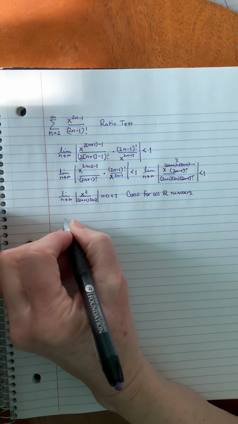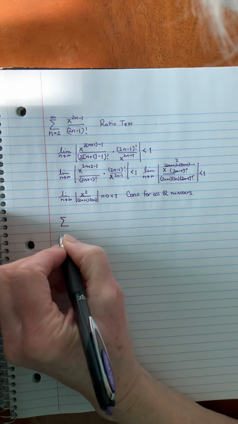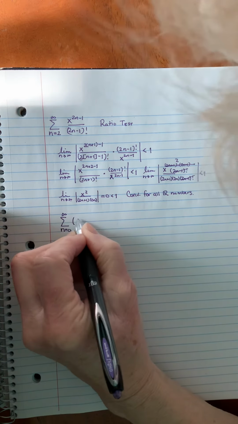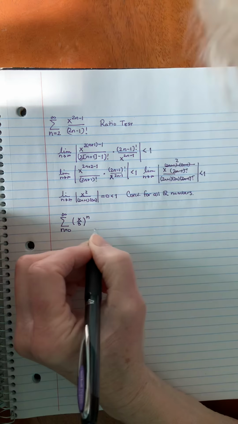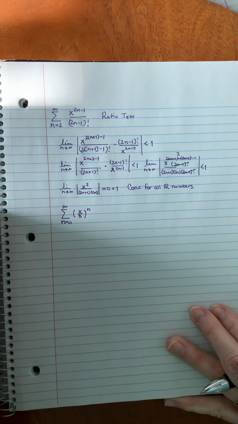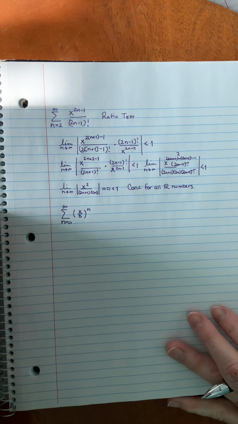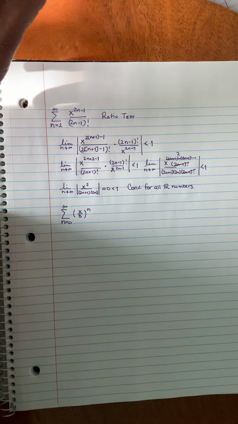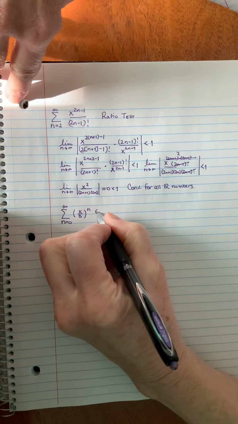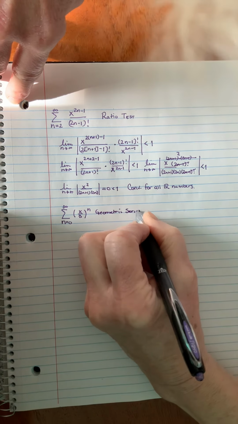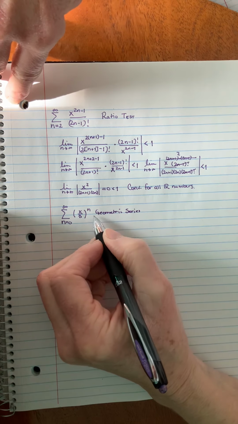Let's try one more example. I want to take the sum, n goes from 0 to infinity of (x over 3) to the n. Now you might look at that and say, well, okay, I need the radius of convergence. We need to use the ratio test. Well, we could do that, absolutely. But this one's kind of nice because you might recognize this series. This is a geometric series. So this is one of the few times when we're finding radius of convergence when we really don't have to use the ratio test.